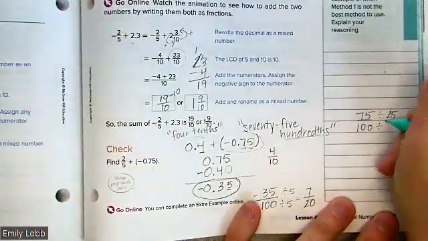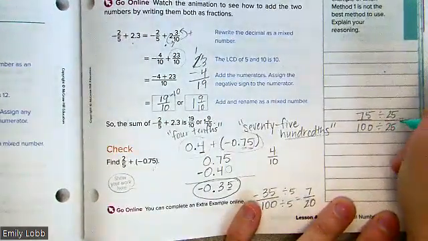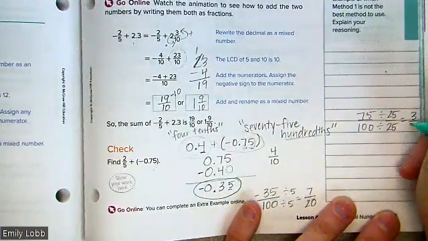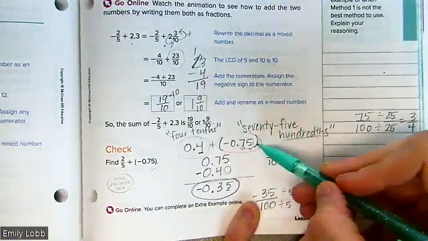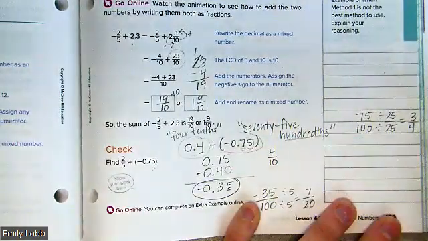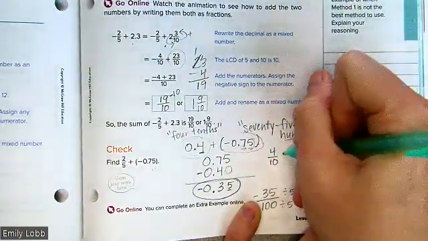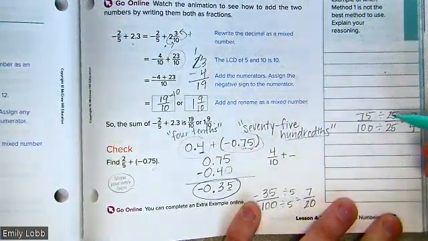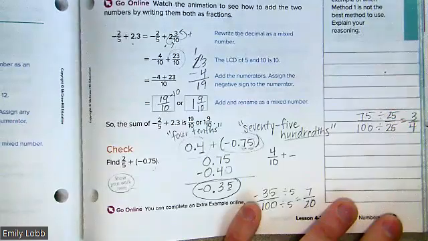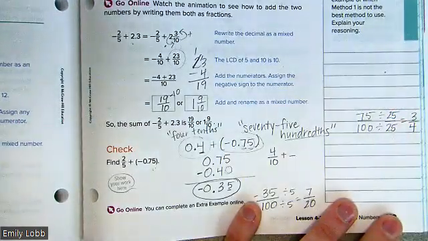If I divide them both by 25, I'm left with 3/4, right? So this is a decimal we should know what the fraction is of, but in case you didn't, you can still get there knowing what we know about how to change things into fractions.